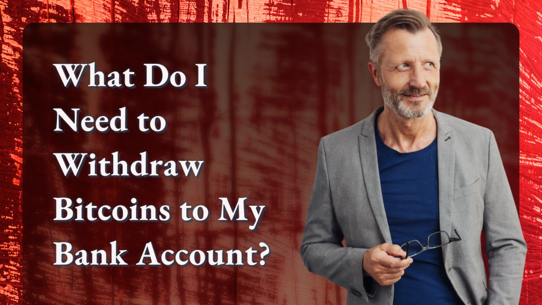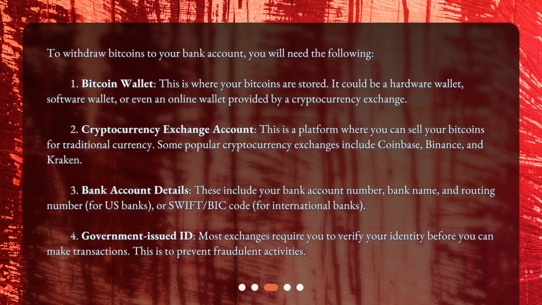What do I need to withdraw Bitcoins to my bank account? To withdraw Bitcoins to your bank account, you will need the following. 1. Bitcoin wallet. This is where your Bitcoins are stored. It could be a hardware wallet, software wallet, or even an online wallet provided by a cryptocurrency exchange. 2. Cryptocurrency exchange account. This is a platform where you can sell your Bitcoins for traditional currency. Some popular cryptocurrency exchanges include Coinbase, Binance, and Kraken.